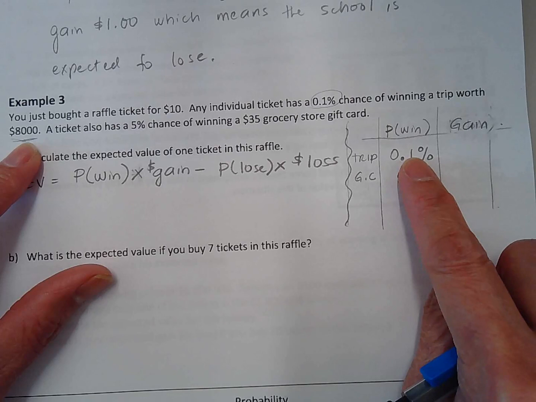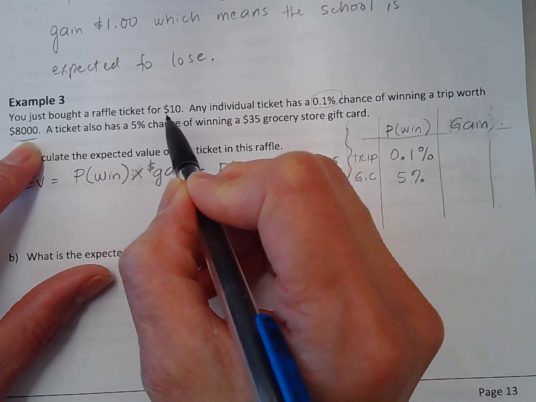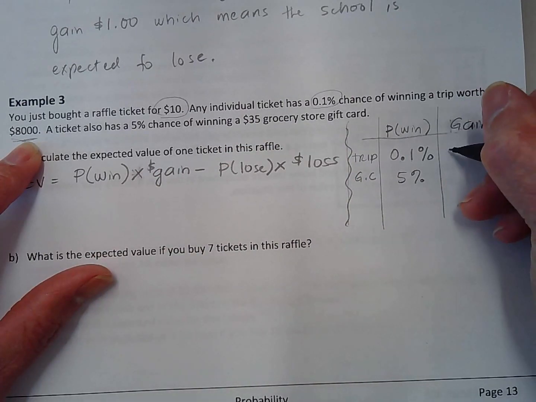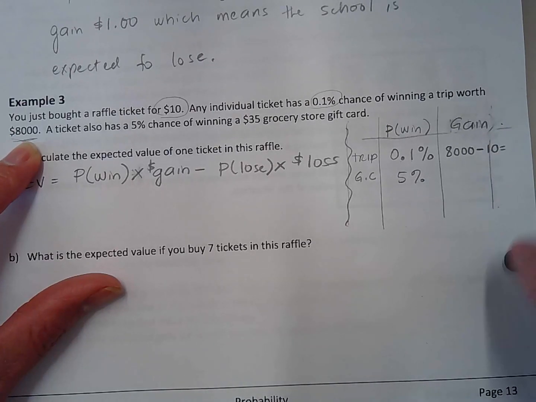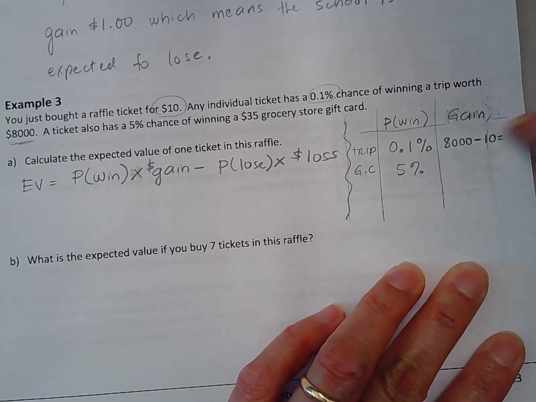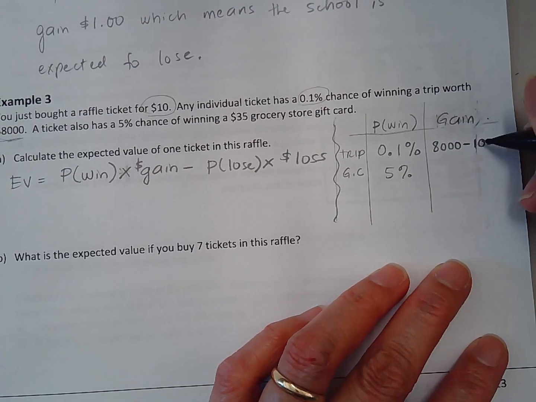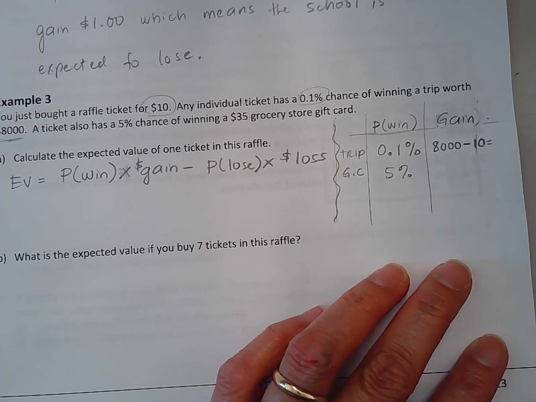If we win the trip, the value is $8,000, but because we paid $10 for the ticket, it's gonna be 8,000 minus $10 is our gain.